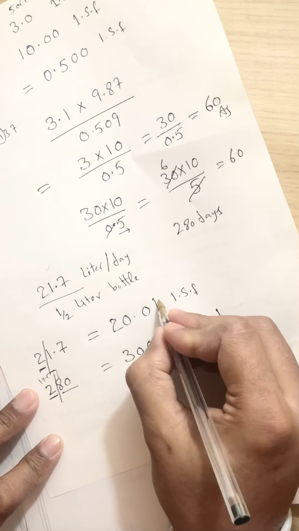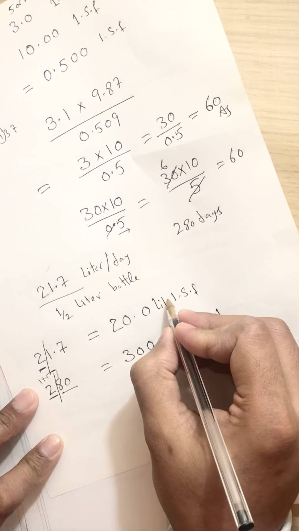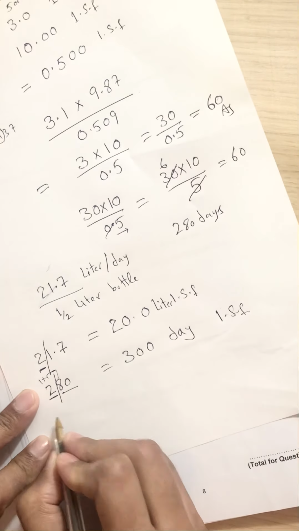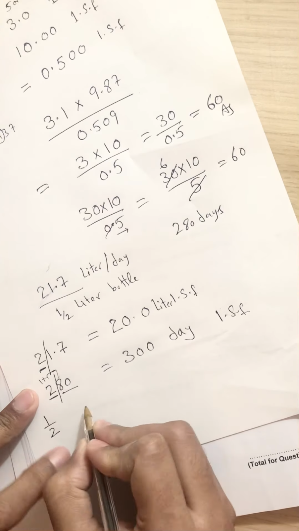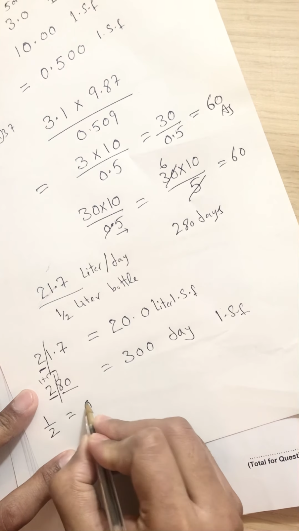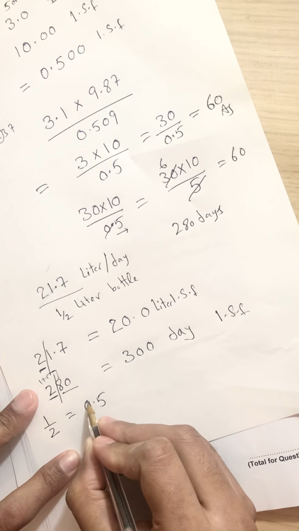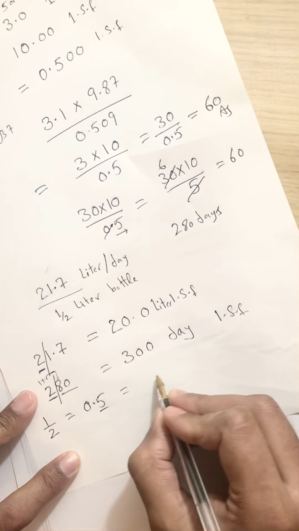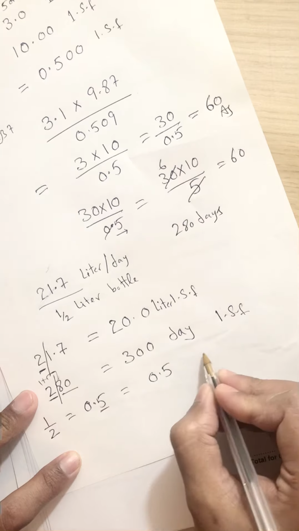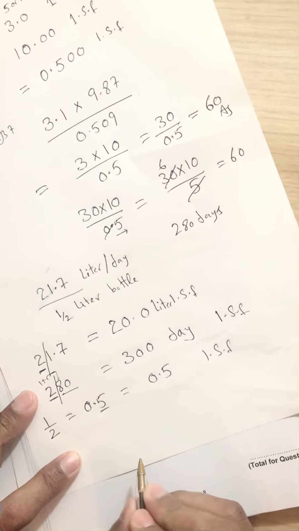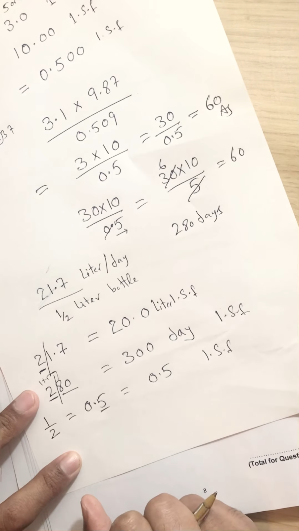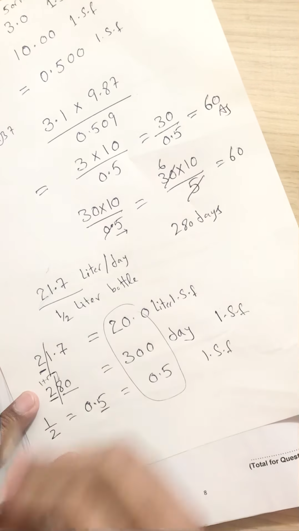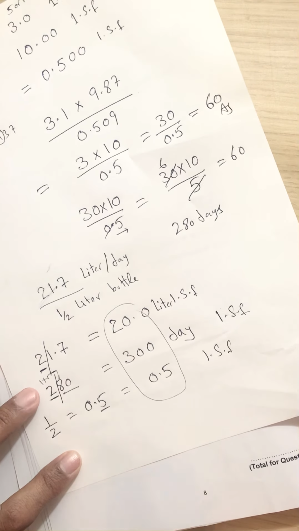This is liters per day, one significant figure, and half a liter bottles, so that means 0.5. 0.5 is already one significant figure, so we don't need to change it. They're saying we need to multiply all three things to get our answer.